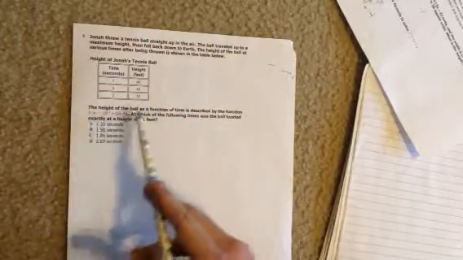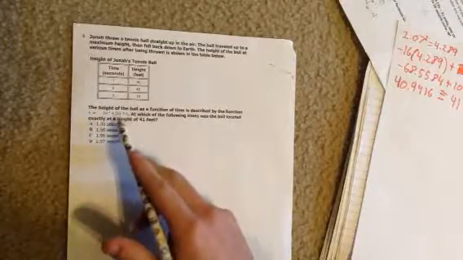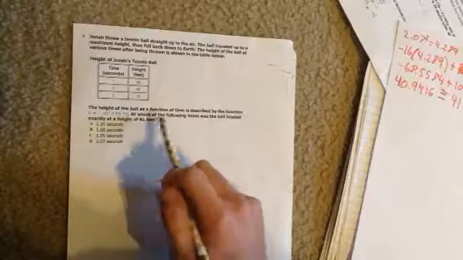And then for question 5, it asks, Jonah threw a tennis ball straight up into the air. The ball traveled up to a maximum height, then fell back down to earth. The height of the ball at various times after being thrown is shown in the table below. Then it gives us the table, and then it says the height of the ball as a function of time is described by the function h equals negative 16t squared plus 50t plus 6. At which of the following times was the ball located exactly at a height of 41 feet?